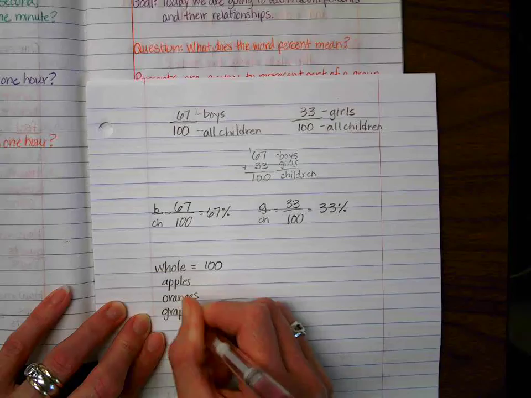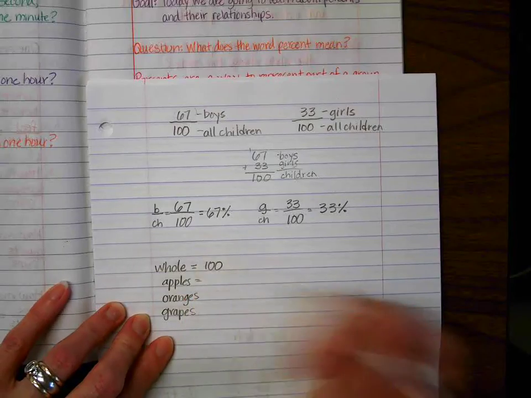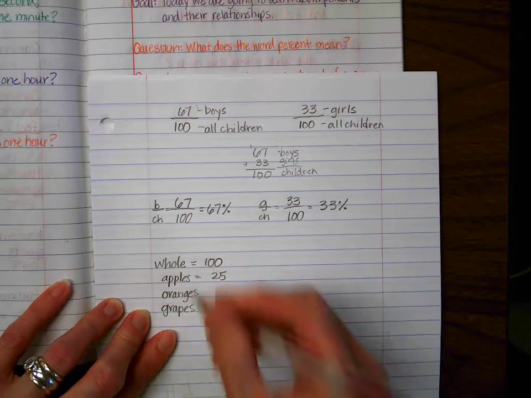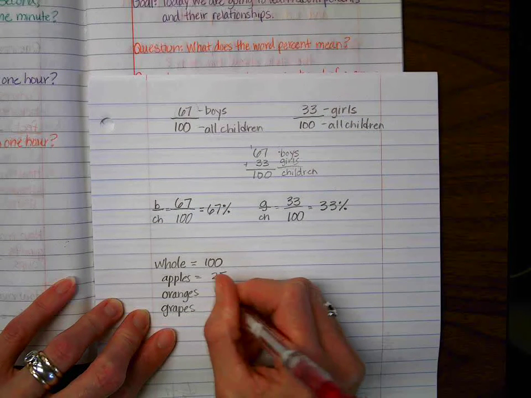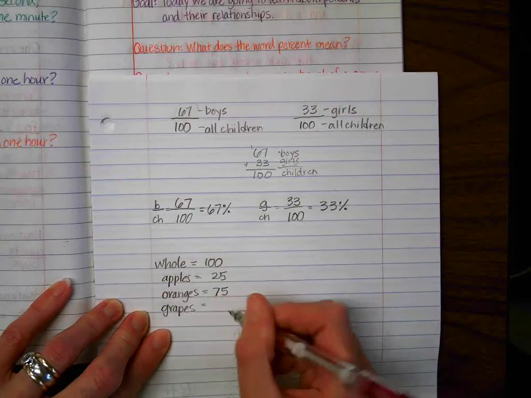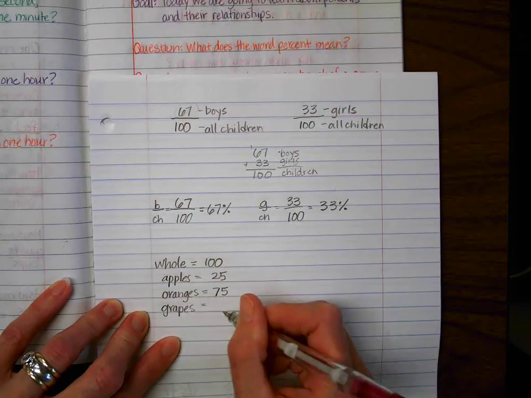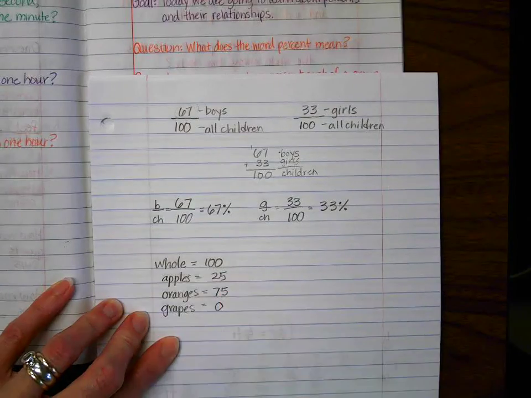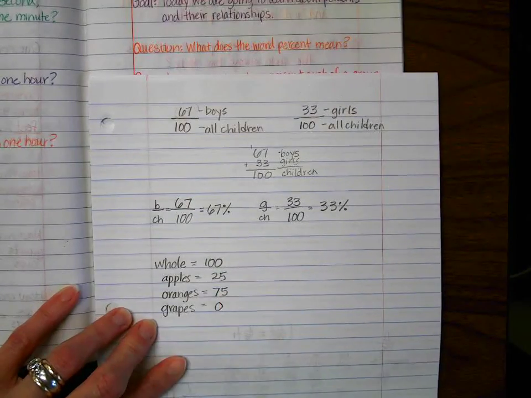Okay, and grapes. Okay, and I'm going to say that there are 25 apples, that there are 75 oranges, and there are 0 grapes.